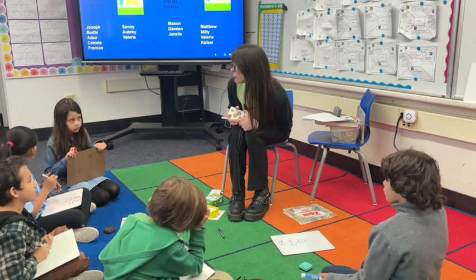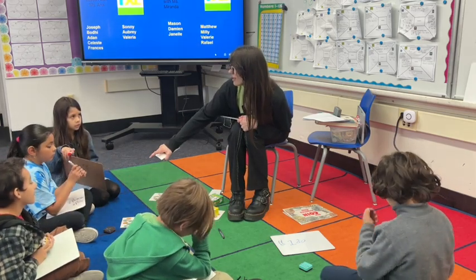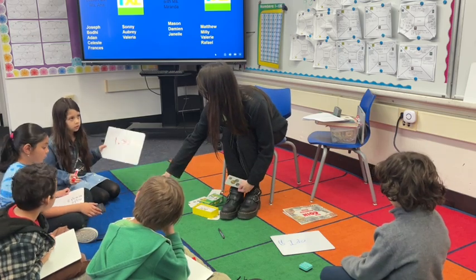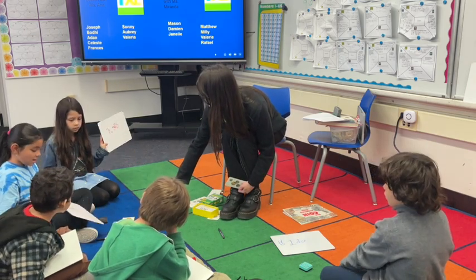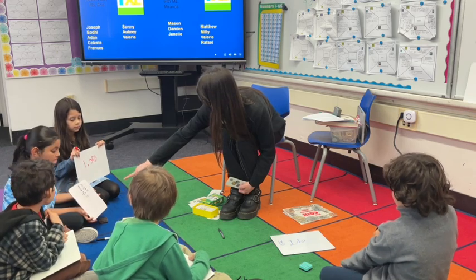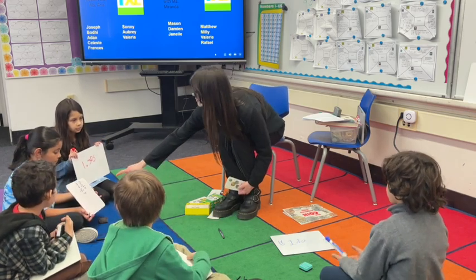Okay, before we move on to our activity, let's look at Celeste and Francis, who have found a total of 2 different sums of money. So we have 4 and 135, or $5 total.